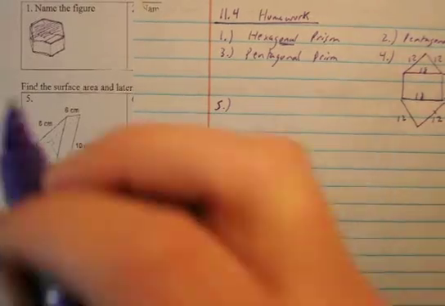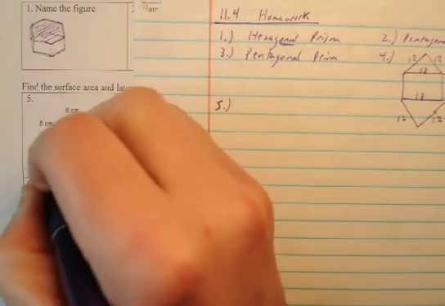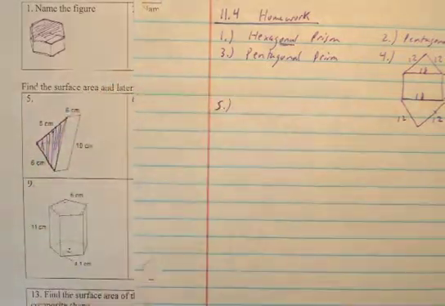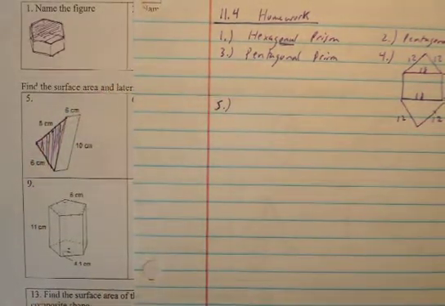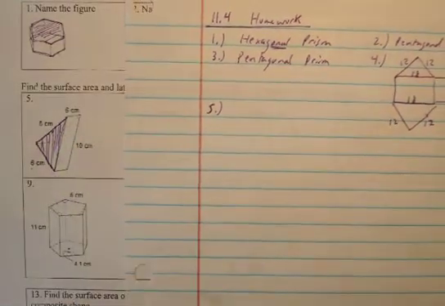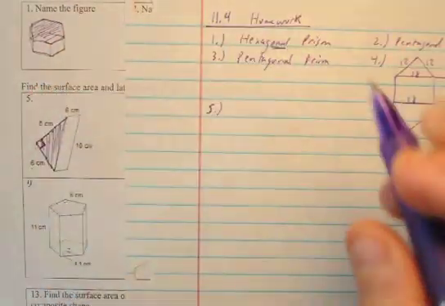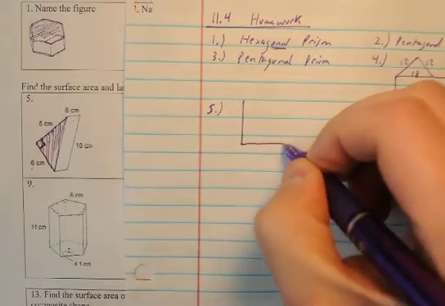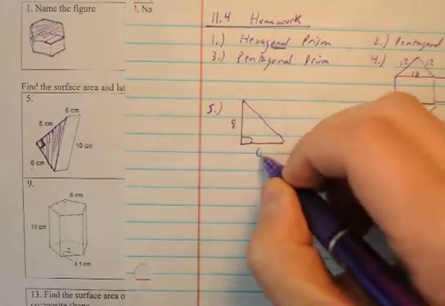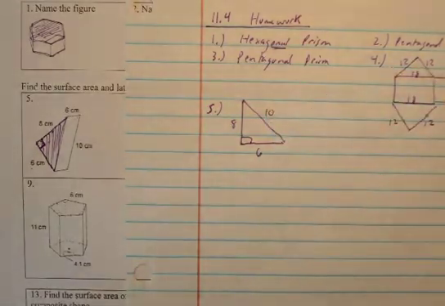This is a prism. There's the base right there. That's a 3, 4, 5. That's 6, 8, 10. 3, 4, 5. So that makes it a right triangle. Here's the base right here. That's 8, 6, and 10.